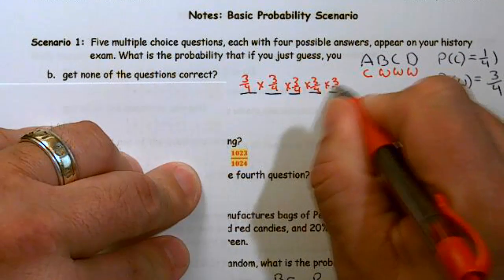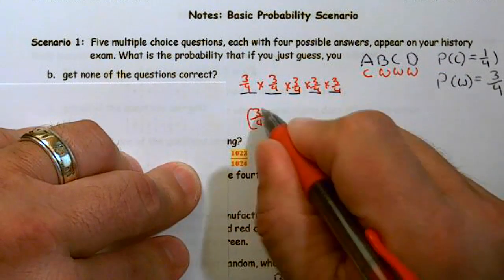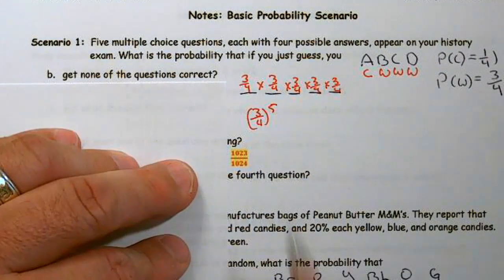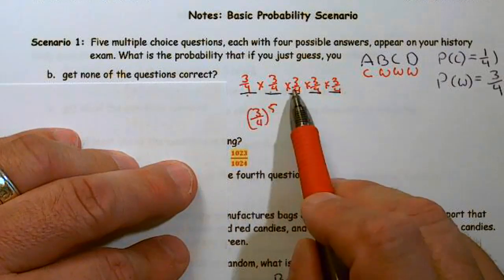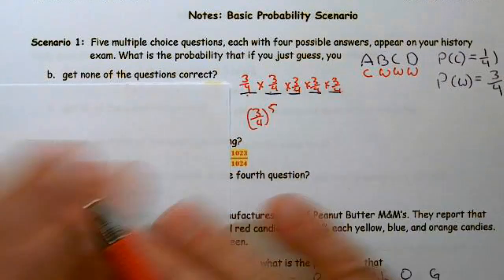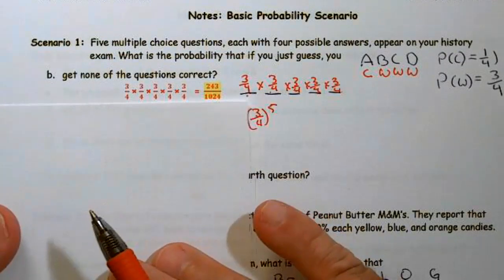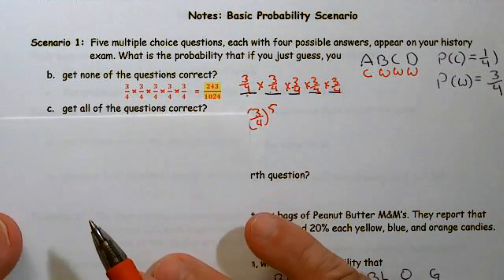You can sit there and go, you know what? I know I could write this as an exponent, and that would be absolutely correct. You could put 3/4 to the 5th power, because that's the probability of getting wrong in the first, wrong in the second, wrong in the third, wrong in the fourth, and wrong in the 5th. So my work shown would be simply 3/4 to the 5th power, and you could write the answer as a decimal or leave it as a fraction if you chose.